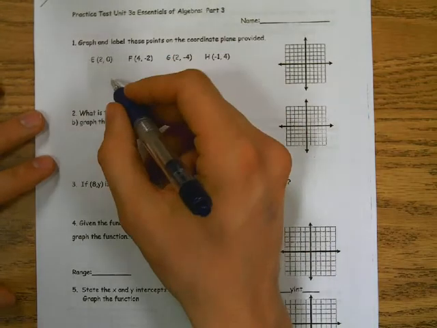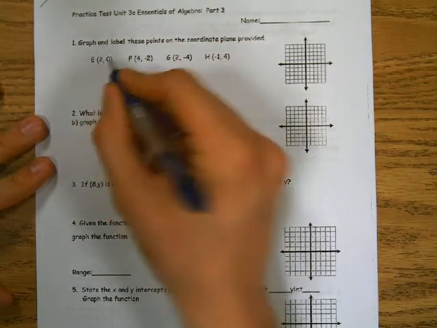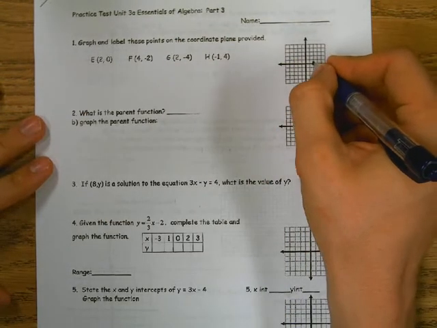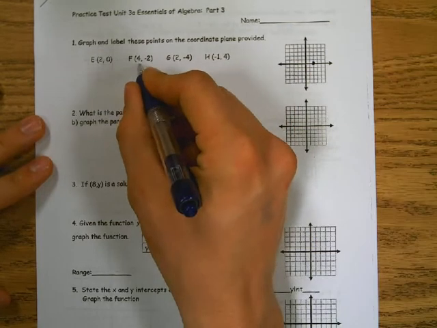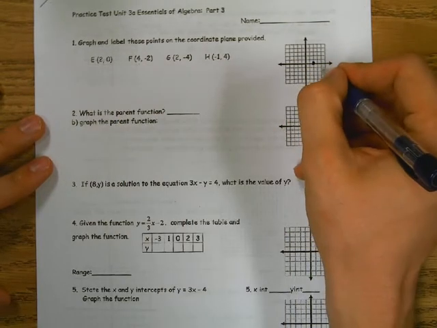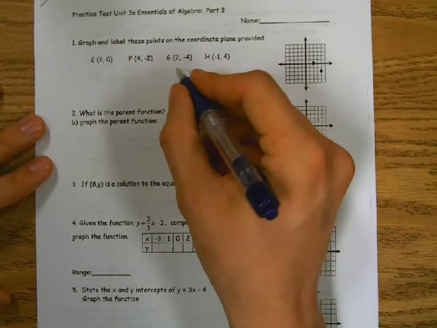Number one, just graphing points. So 2, 0, 2 for x, 0 for y, be right here. F, 4, negative 2, so 4 for x, negative 2 for y, right here. G is 2, negative 4, so 2 for x, negative 4 for y, right here. And H, negative 1, 4, so negative 1 for x, 4 for y, right there.